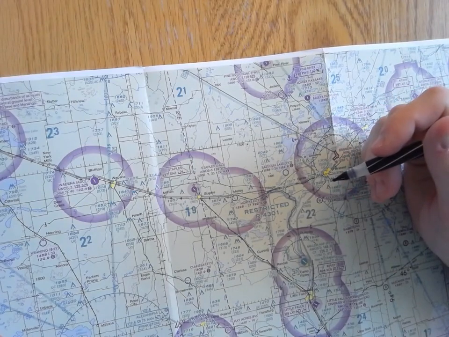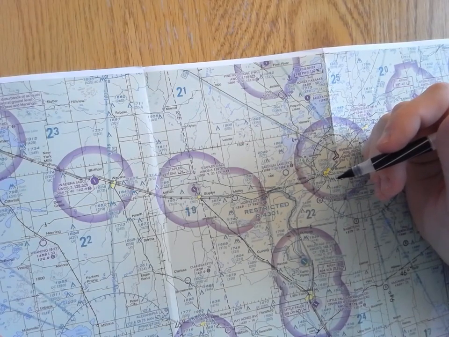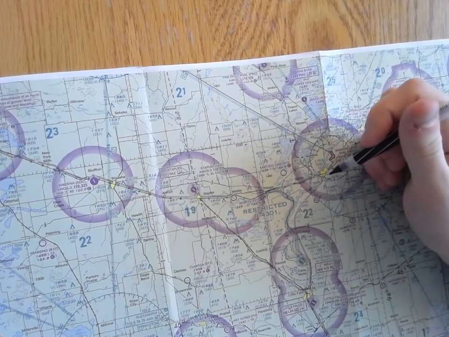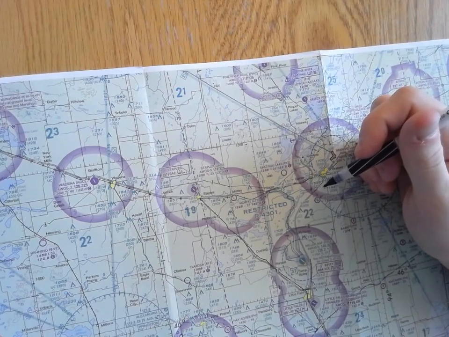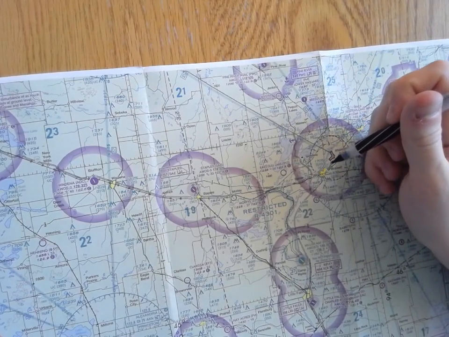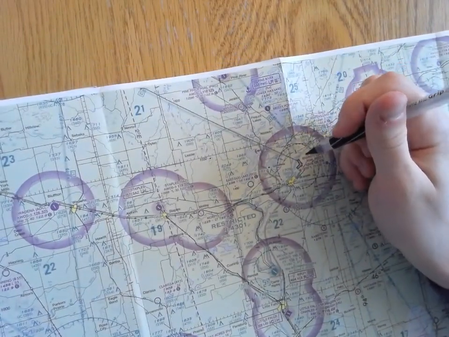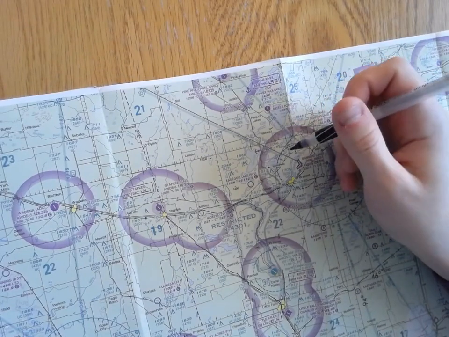So for our flight that we're planning, we're going to assume that it's going to be a day cross-country flight. So we can take a look at our route of flight here and start to pick out some good checkpoints that are easy to identify from the air.